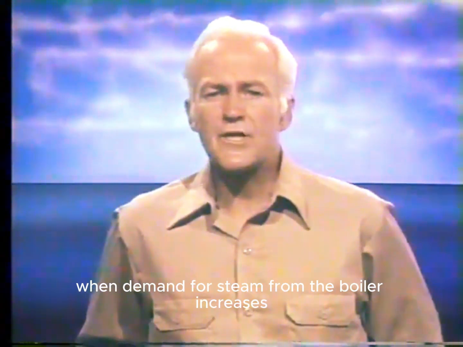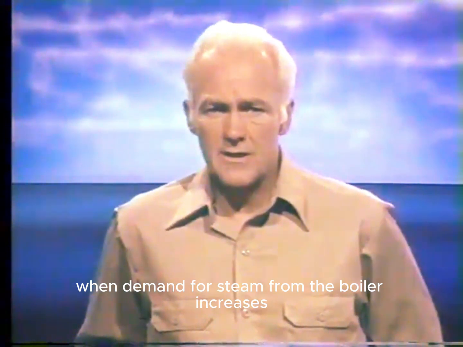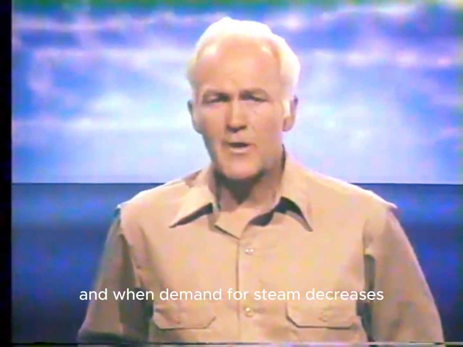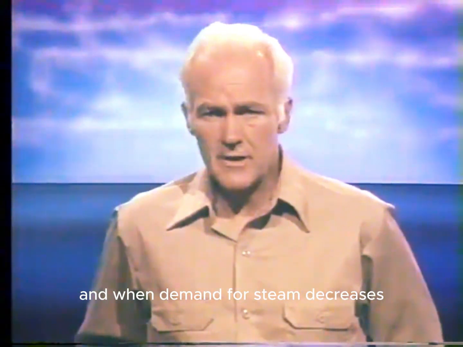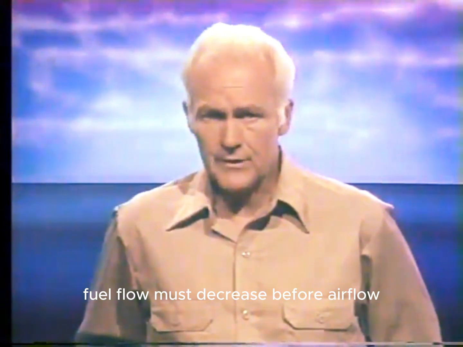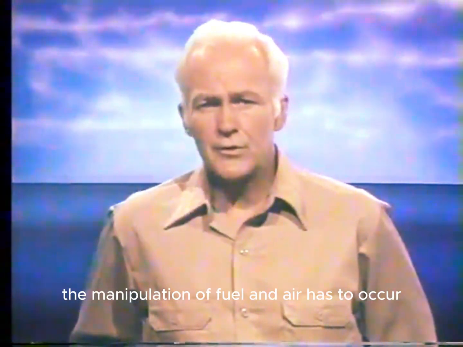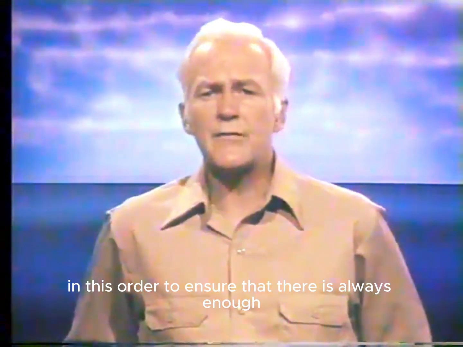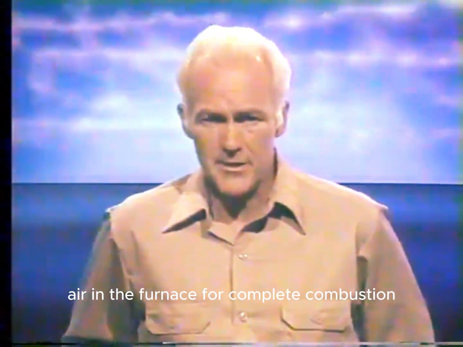Therefore, when demand for steam from the boiler increases, the airflow must increase before fuel flow. And when demand for steam decreases, fuel flow must decrease before airflow. The manipulation of fuel and air has to occur in this order to ensure that there is always enough air in the furnace for complete combustion.